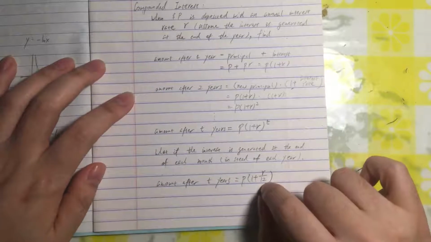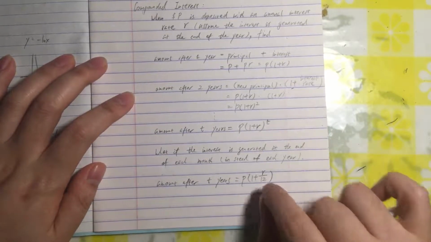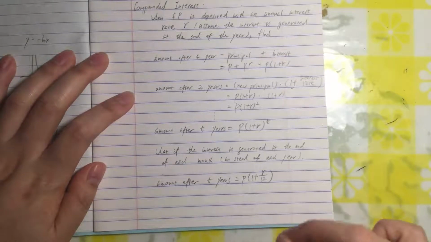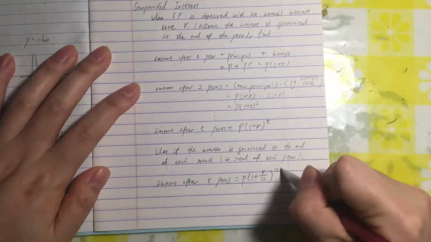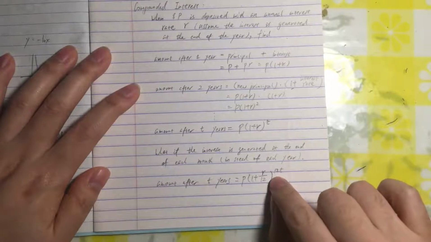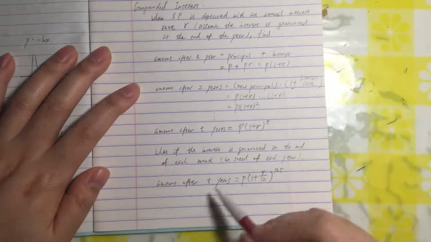Now, if we calculate the interest once a year, there are T periods. If we calculate the interest monthly, that means there are 12 periods in 1 year. So in T years, it will be 12 times T periods. In 1 year, we calculate the interest 12 times, so in T years, we calculate interest 12 times T times. So that's the amount after T years.